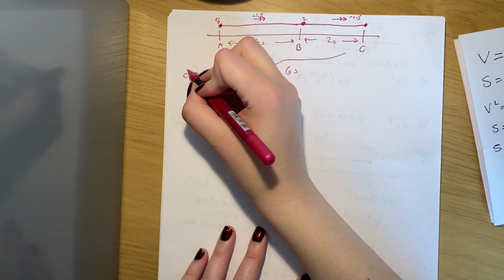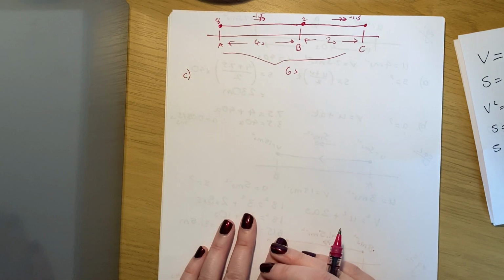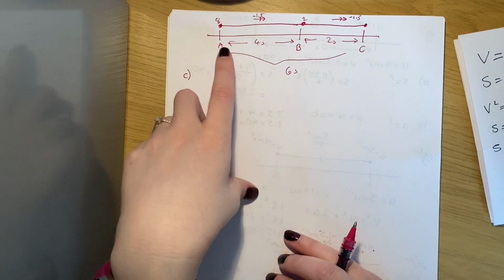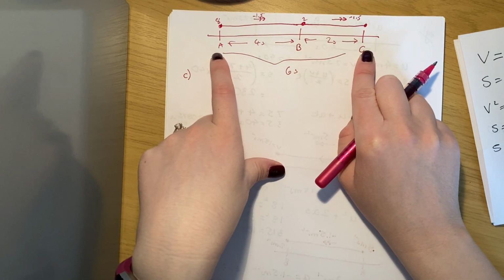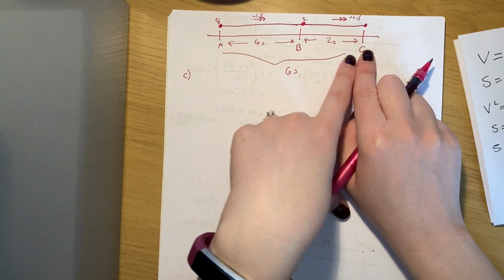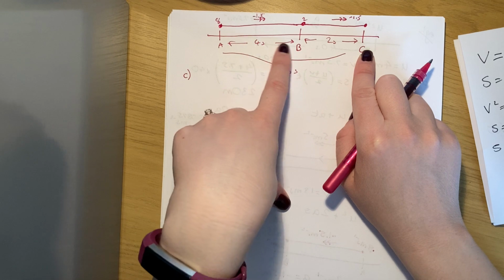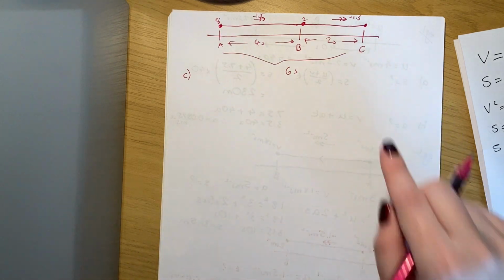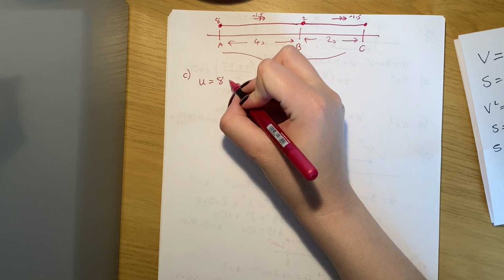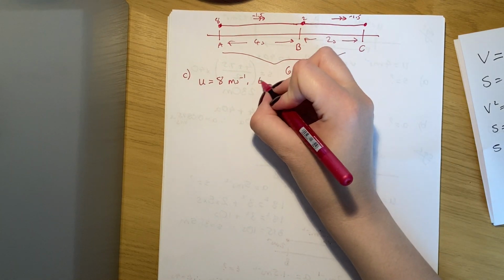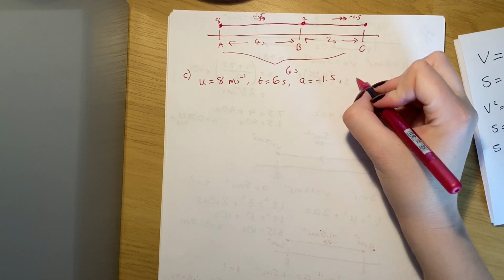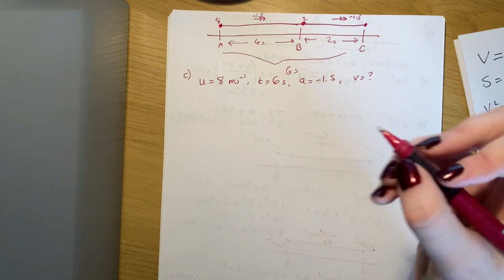So it says find the velocity of the particle at C. So it's up to us what we work out, whether we use this information or whether we use just this subpart of information. It might be best to use the whole thing, just in case we've made an error, with that being 4. So u is equal to 8 metres per second. t is equal to 6 seconds. Our acceleration is negative 1.5, and we need to find v.